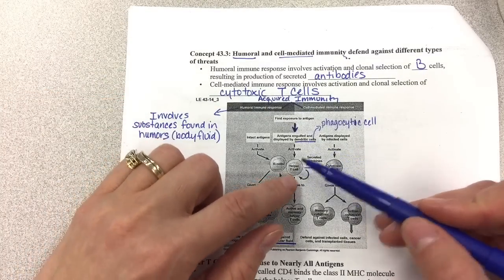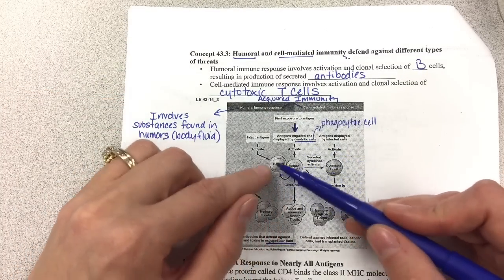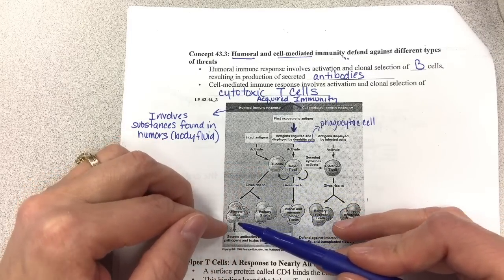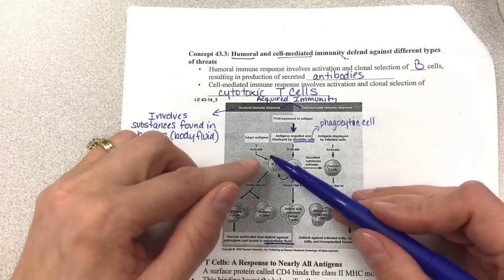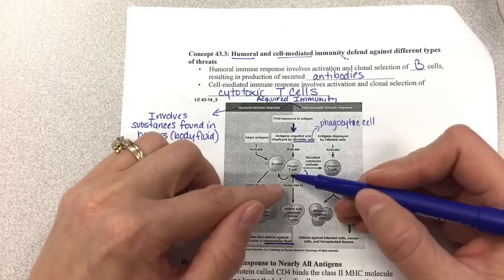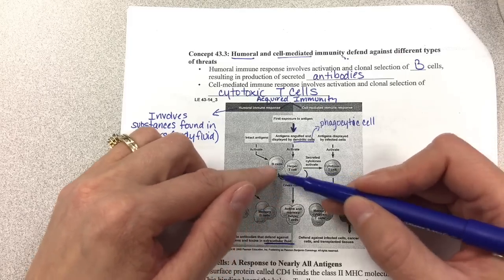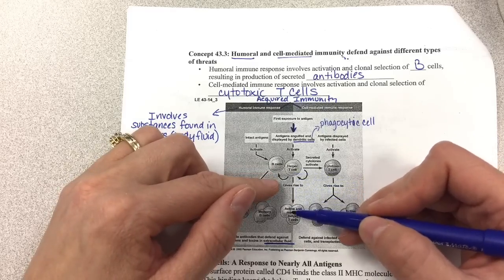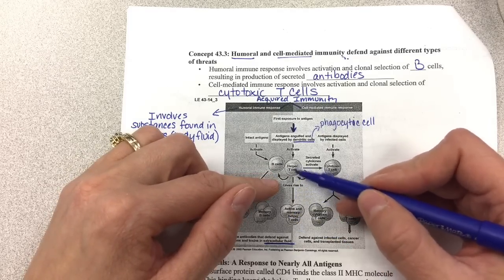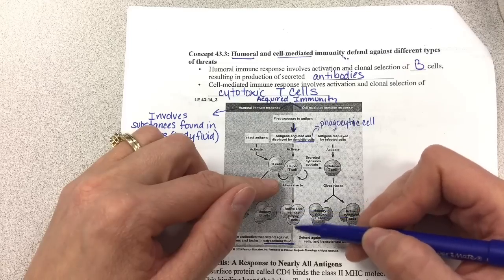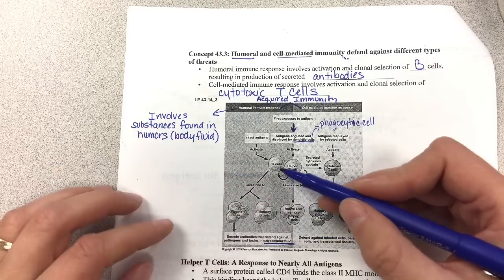So we're going to see here that the helper T cells actually are what activate the B cells to actually divide and differentiate into plasma and memory cells. So we're going to build on what we talked about here and talk a little bit about the helper T cells. So they activate by releasing molecules called cytokines that activate B cells, and then they divide and differentiate to become more active, to divide and have more active helper T cells to activate more B cells, and also have memory cells.